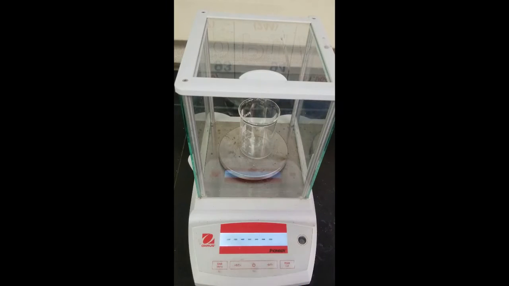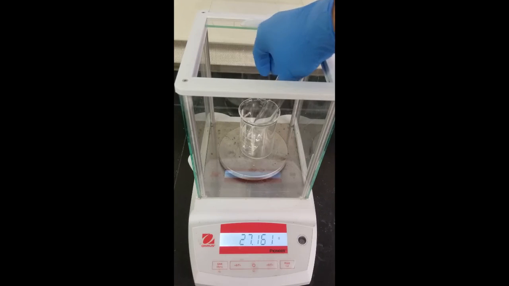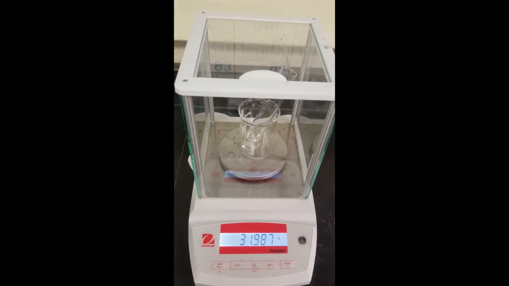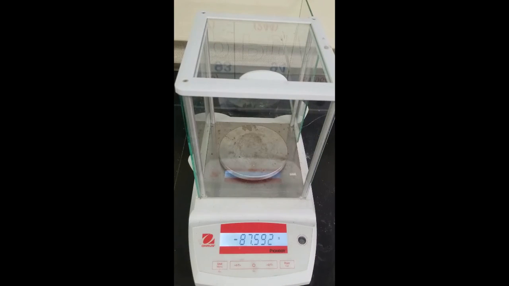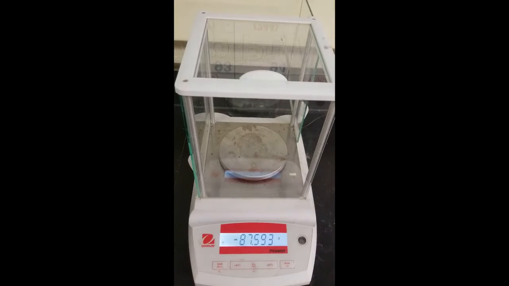So we'll tare this beaker. Get that to read 0. Take the mass of our test tube. There we go, got that. And now we're going to take some more of our unknown A and add another 0.1 to 0.2 grams. And then repeat the experiment.